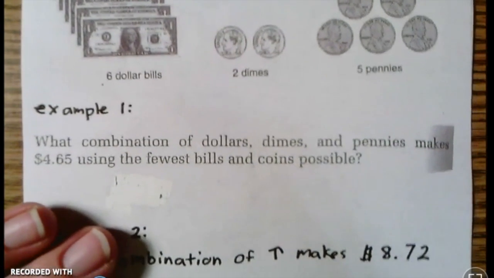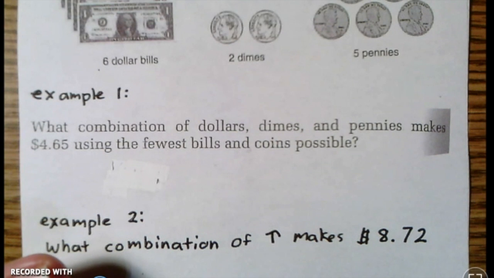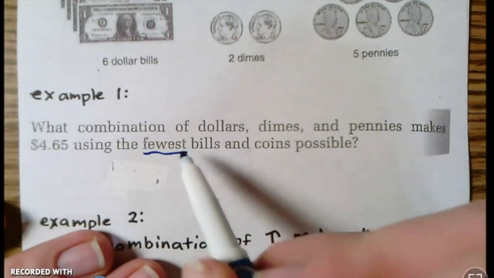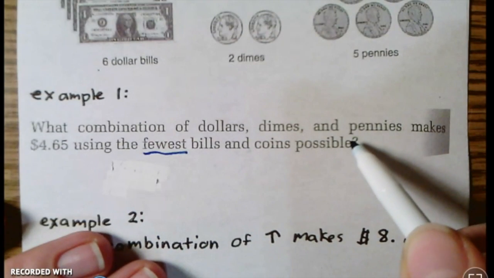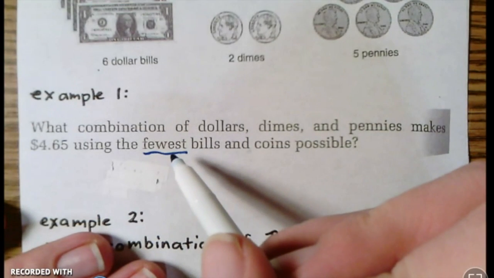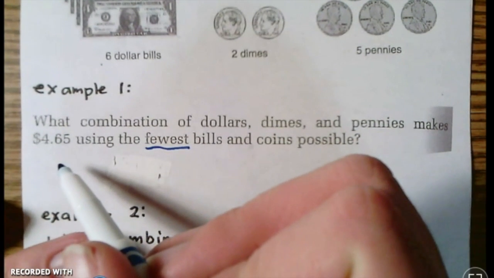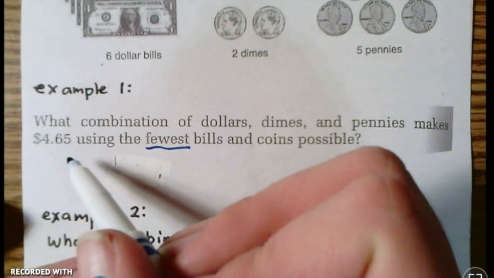Let's look at example number 1. What combination of dollars, dimes, and pennies makes $4.65 using the fewest bills and coins possible? So notice that there was no quarters or nickels mentioned because that doesn't help us with place value, and they want the fewest bills and coins possible because I could make this out of all pennies, but that would use way more coins than I want to.